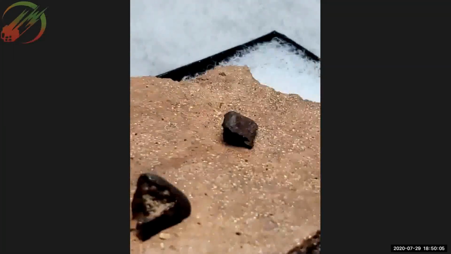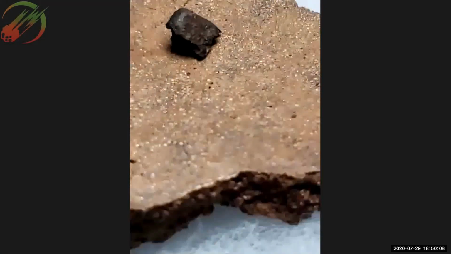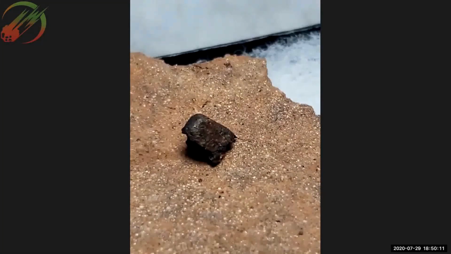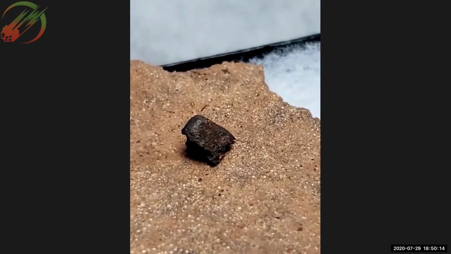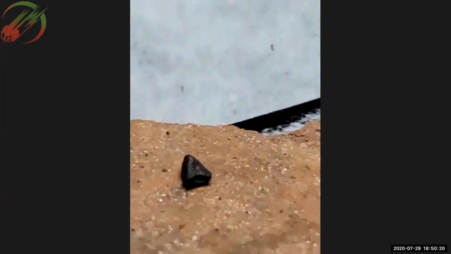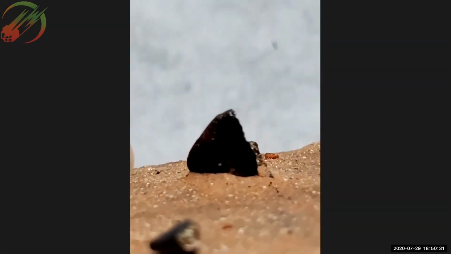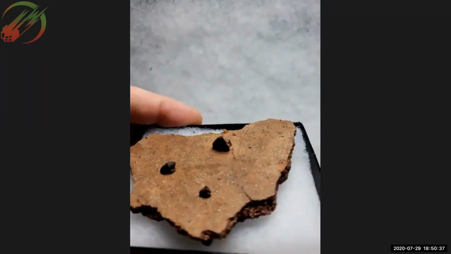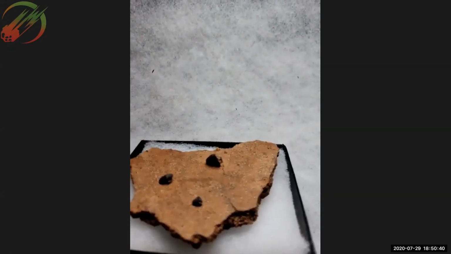Why? All right, so as you can see here, there's fusion crust. Even though these are only way under a gram, you can still see the fusion crust present. Oh, not there, you can't. But I thought that was really cool, to actually have a Holbrook still in the ground. So that's the best in situ I can have.